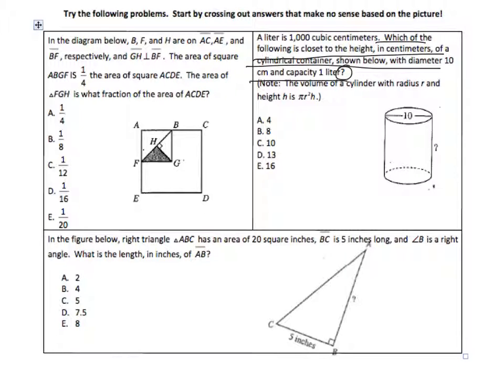Okay, this one's a long one. It says, which of the following is the closest, so you won't get exact, to the height in centimeters of a cylindrical container shown below, with a diameter of 10 and a capacity of 1 liter. So again, if this diameter is 10 and I'm trying to find the height, this height looks a lot longer than 10. So I can cross off A, B, and C. So again, I'm down to two answer choices.